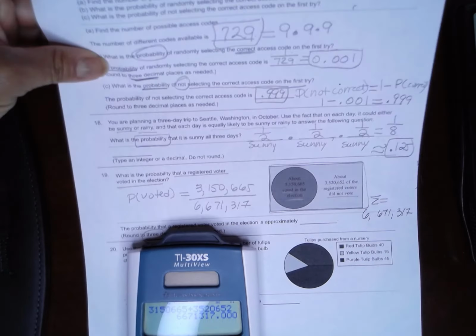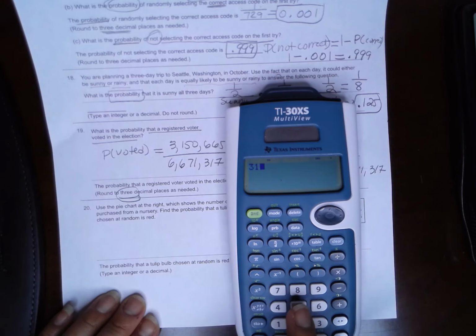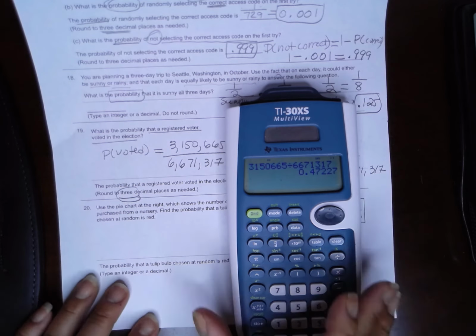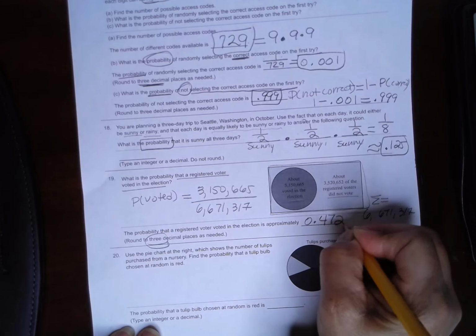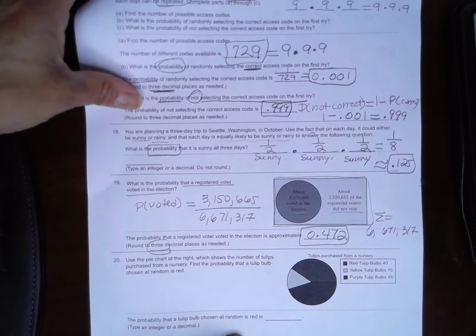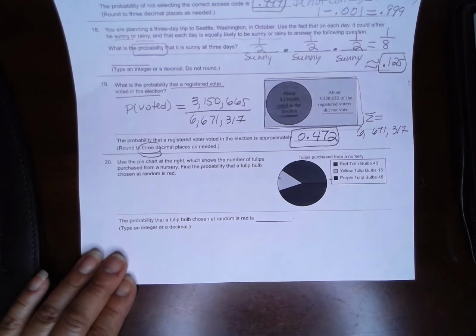So once you have your fraction, you turn that into a decimal. I'm going to have 3,150,665 divided by 6,671,317, and that gives me 0.472 followed by a 2. They only want 3 decimal places, so 0.472. I know that we are past the 6 minutes, but we only have one question left, so I'm going to go ahead and fit it into this video.